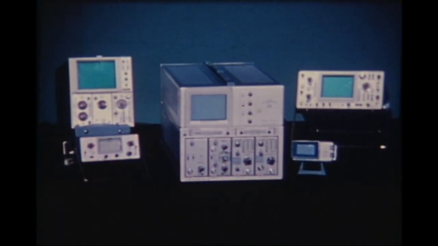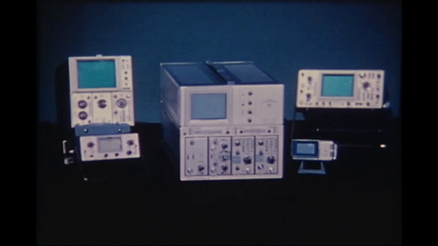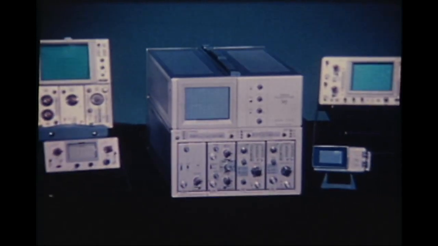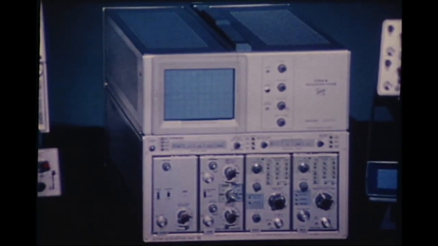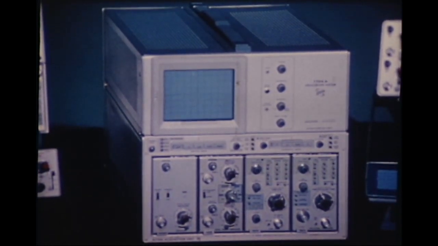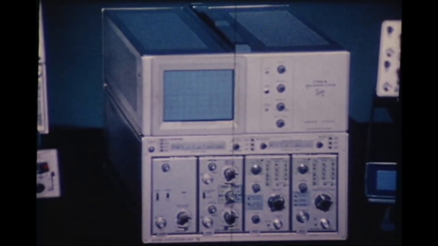These instruments are the main products of Tektronix. This is a cathode ray oscilloscope, a precision electronic measuring instrument which is capable of measuring events which happen in a small fraction of a second.